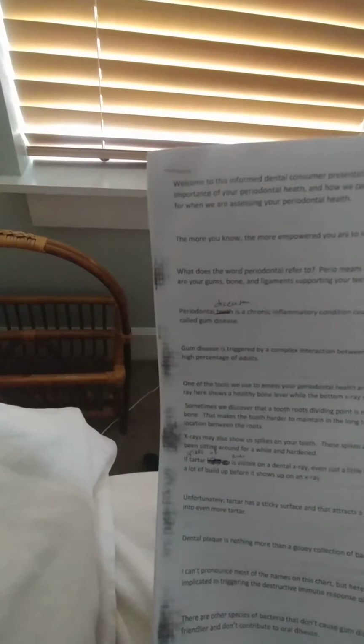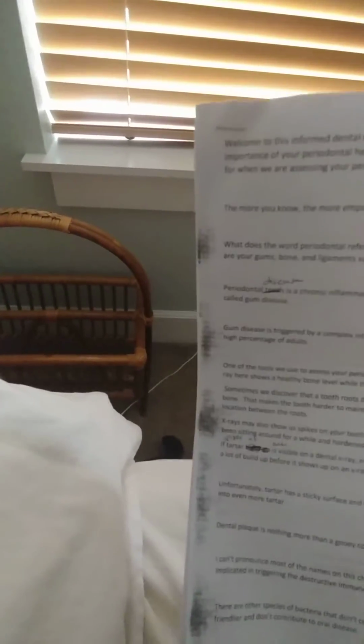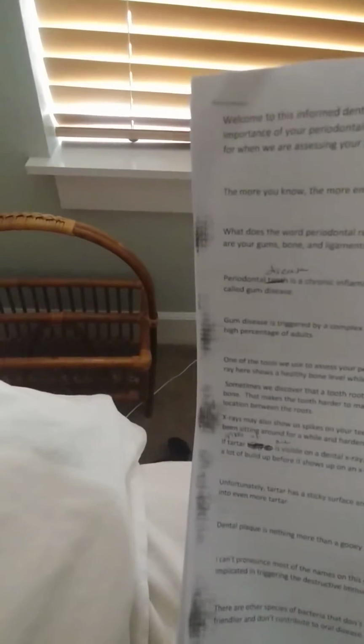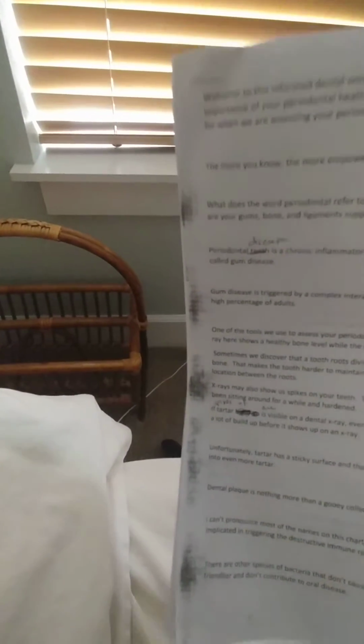X-rays may also show us spikes on your teeth. These spikes are actually tartar buildup. Tartar is dental plaque that has been sitting around for a while and hardened. If spikes of tartar are visible on a dental x-ray, even just a little bit, it's a sign that there is quite a bit on your teeth. It takes a lot of buildup before it shows up on an x-ray. Unfortunately, tartar has a sticky surface, and that attracts a lot more soft plaque. And of course, that plaque can harden into even more tartar.